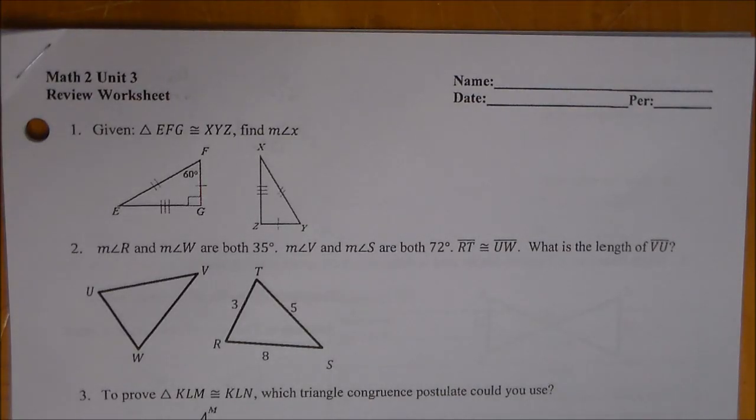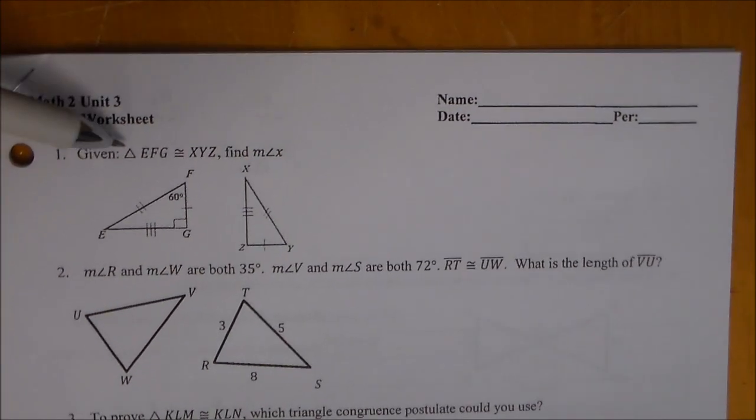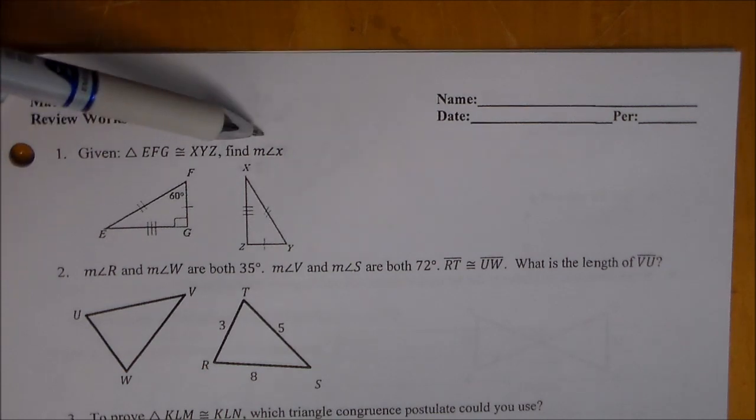This is the Math 2 Unit 3 review worksheet, which covers congruent triangles. So our first problem, we have two congruent triangles, EFG and XYZ. We need to find the measure of angle X.